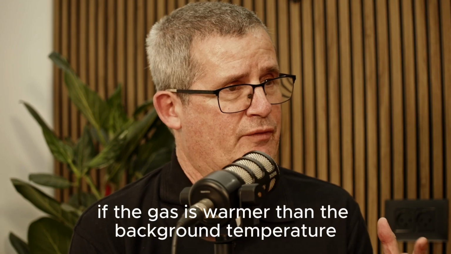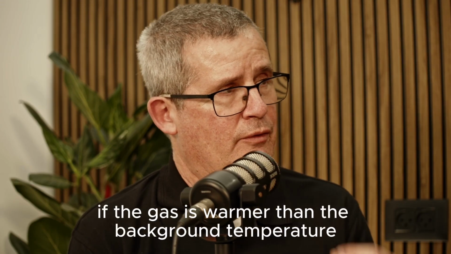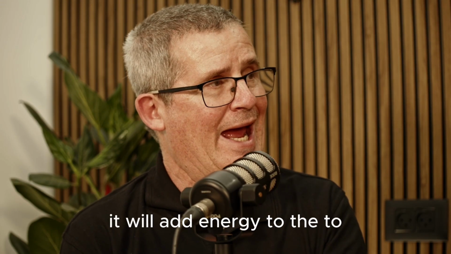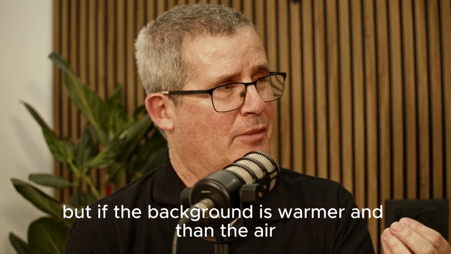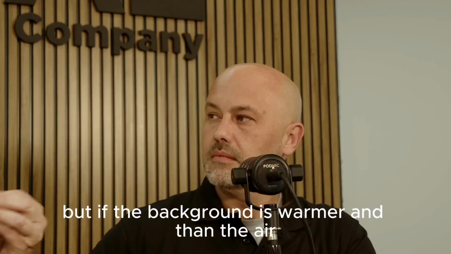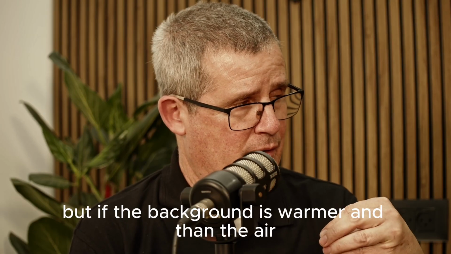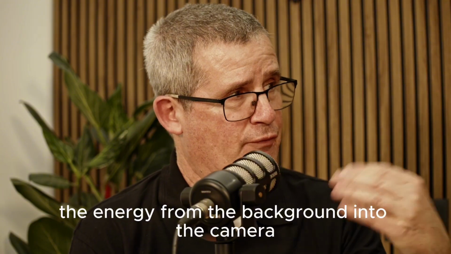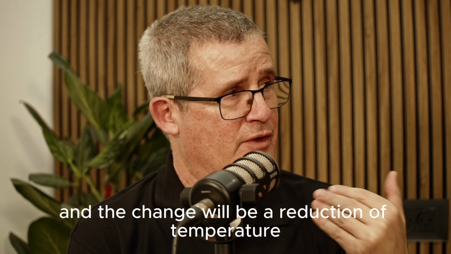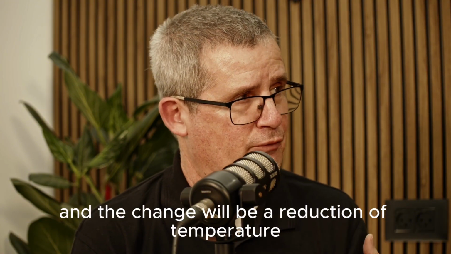So if the gas is warmer than the background temperature, it will add energy to the background. But if the background is warmer than the air, the gas will absorb the energy from the background on its way to the camera, and the change will be a reduction of temperature.